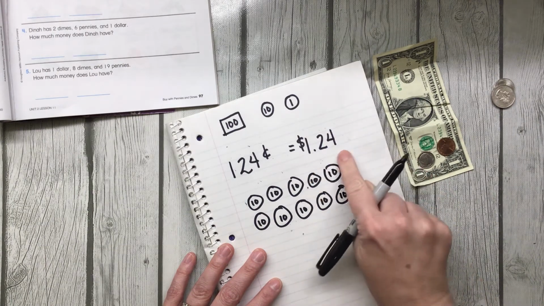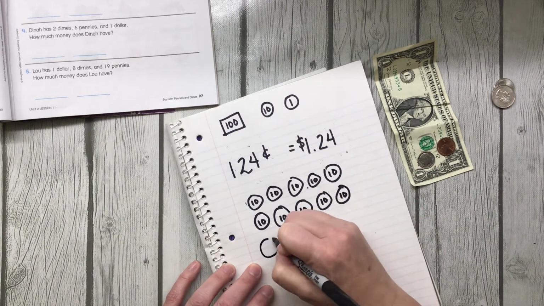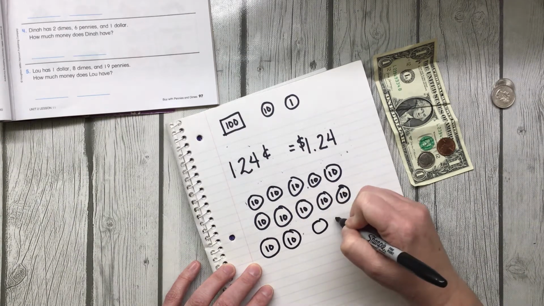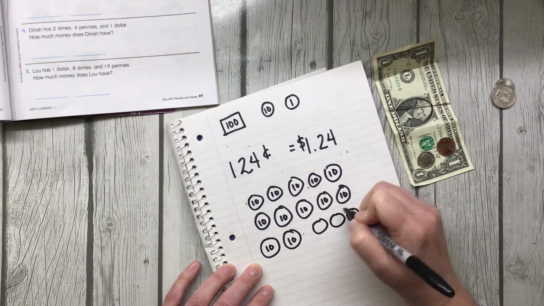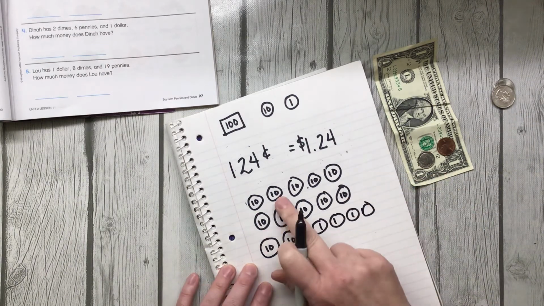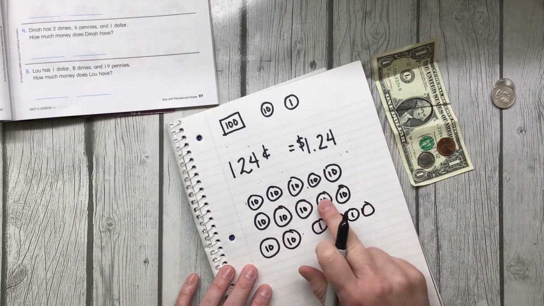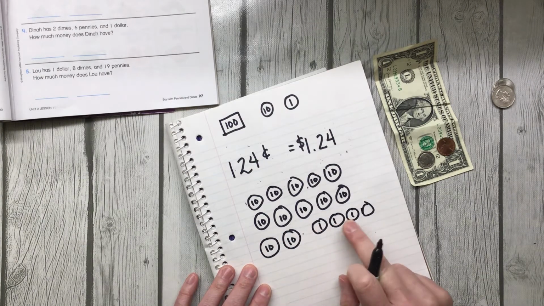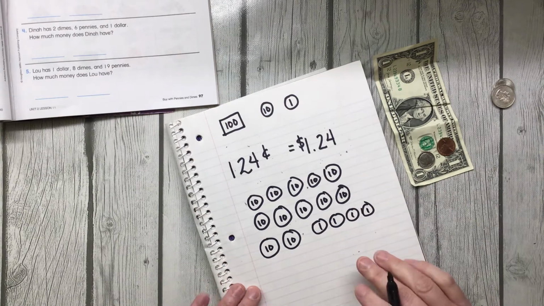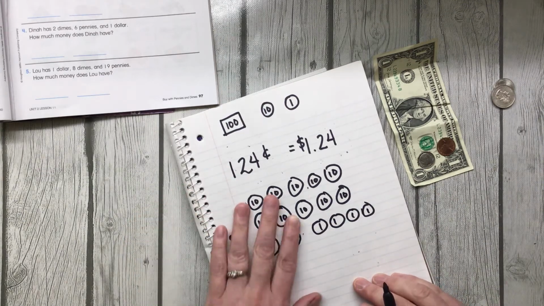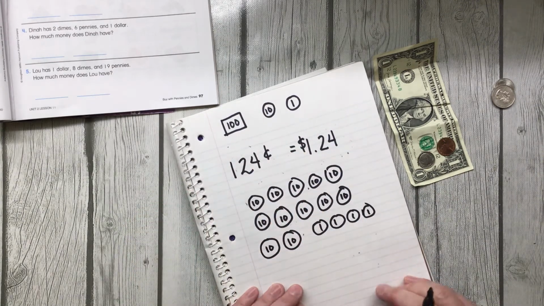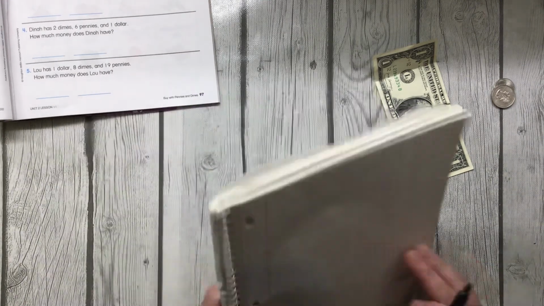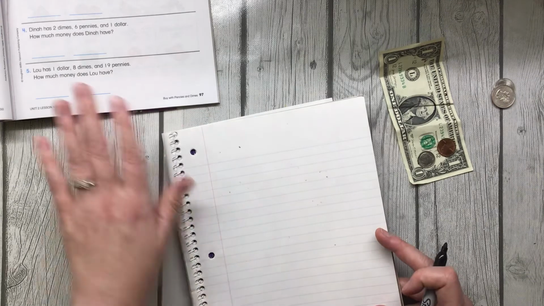And then for my 24, I can draw 2 more dimes, then 4 ones. 10, 20, 30, 40, 50, 60, 70, 80, 90, 100, 110, 120, 121, 122, 123, 124. So that equals that. So there's a lot of different ways that we could show that, and we saw several when we were showing our work. Okay, so we're done in our spiral for now.